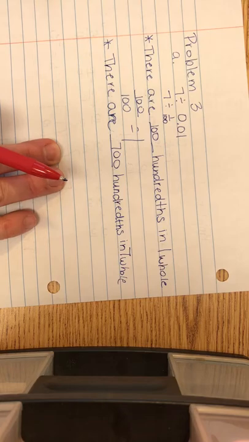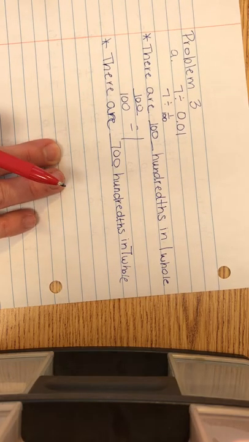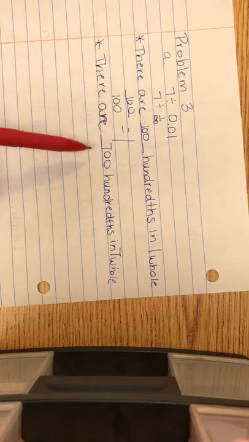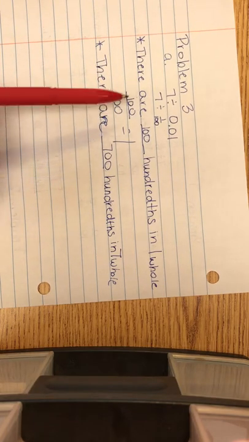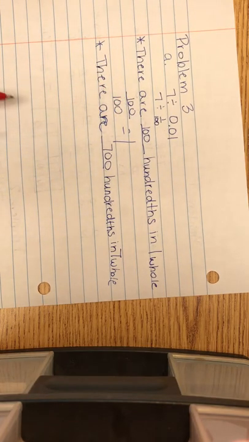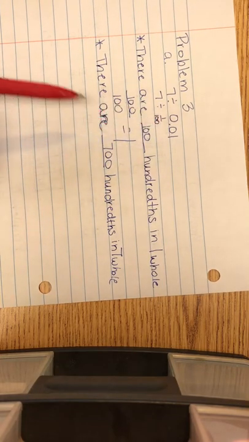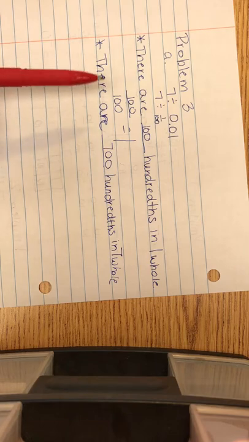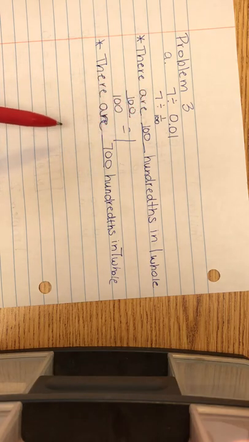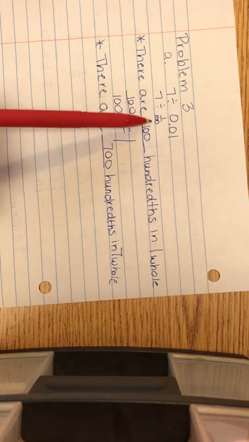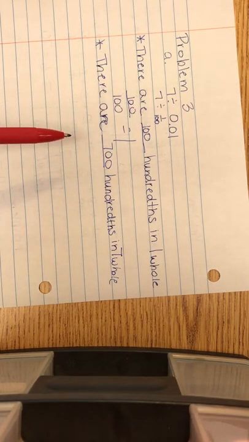So as I'm looking at my problems here, the numbers are just kind of getting better. I'm still using the same processes. I'm still turning these decimals into a fraction. I'm still multiplying like I did yesterday. The only thing that I've done differently is that the numbers are getting bigger.